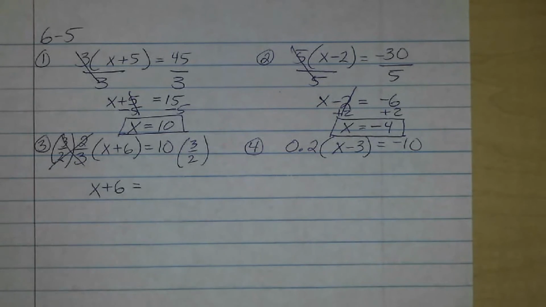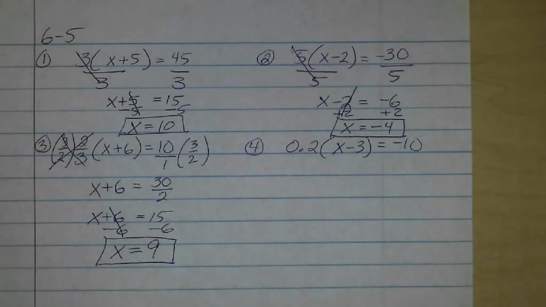For question 3, this time the factor outside of the parentheses is a fraction. Remember, we take out fractions by multiplying both sides by the reciprocal, so let's do it. On the left, the fractions cancel, and on the right, I turn that 10 into a fraction by putting it over 1. 10 times 3 is 30, 1 times 2 is 2. 30 divided by 2 is 15, so we have x plus 6 equals 15. From here, I just subtract 6 from both sides to figure out what x equals.